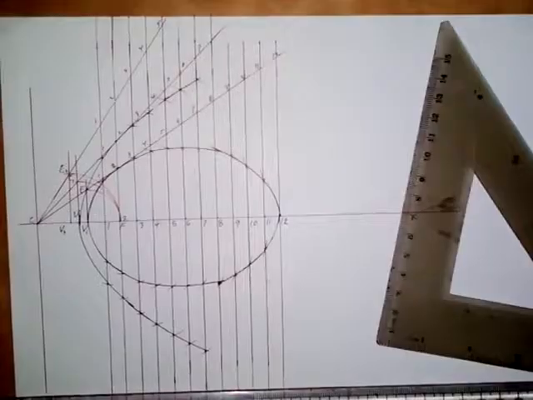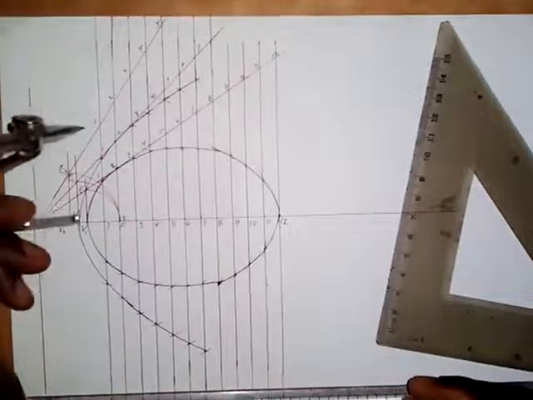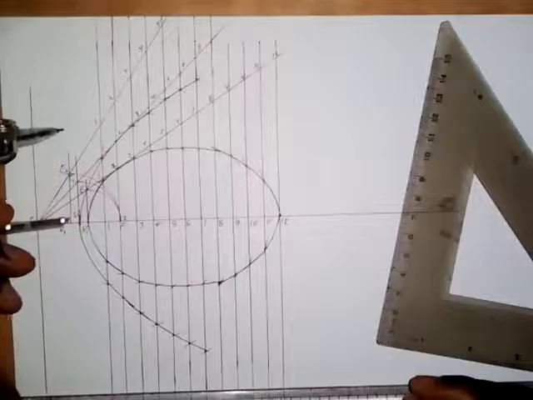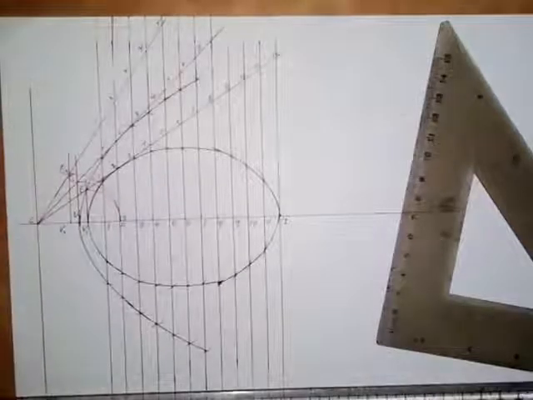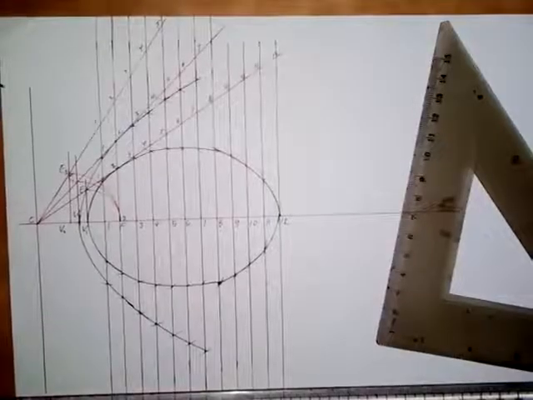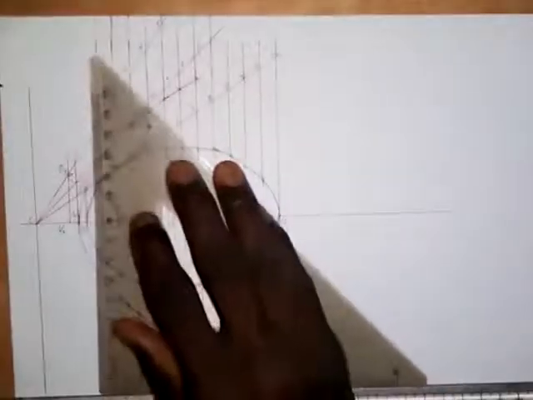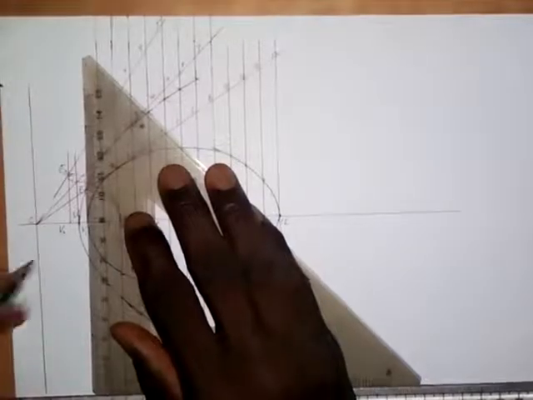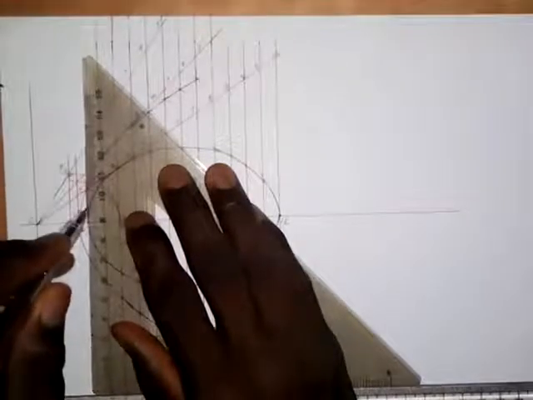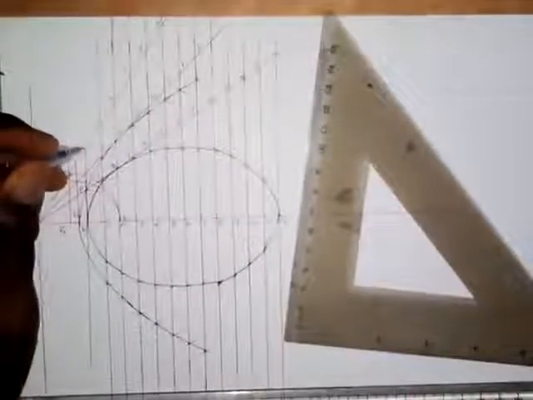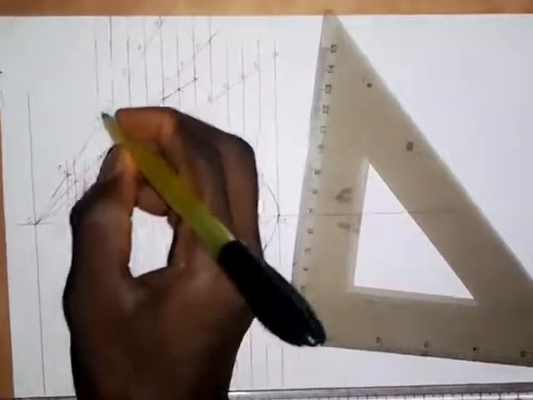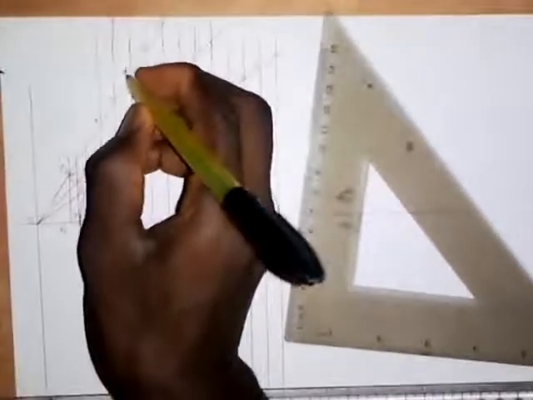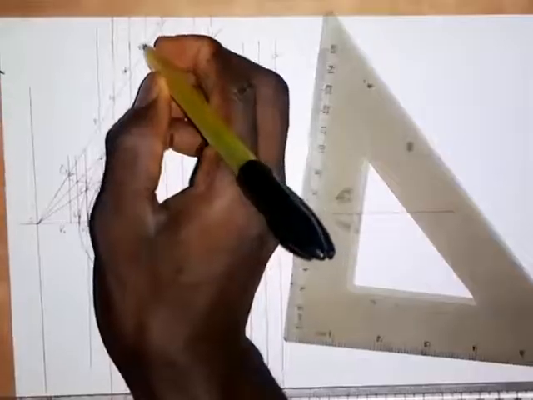So I will take my compass. I want to erect one line here. Okay, so this is going to be my 1 now. So this point will be my point 1. This will be point 2. This is point 3, and this will be point 4. This will be point 5, and this will be point 6. But I'm not going to produce up to 6.